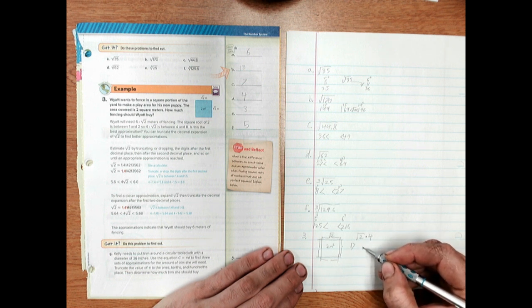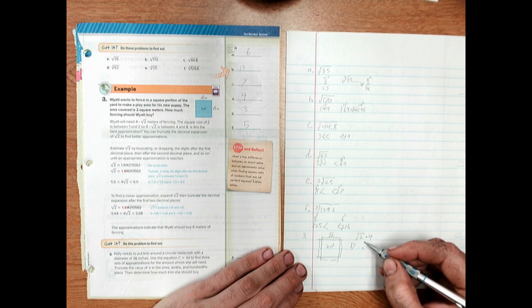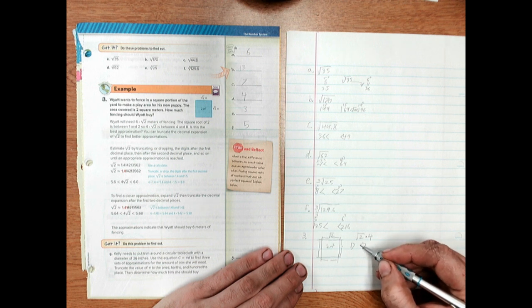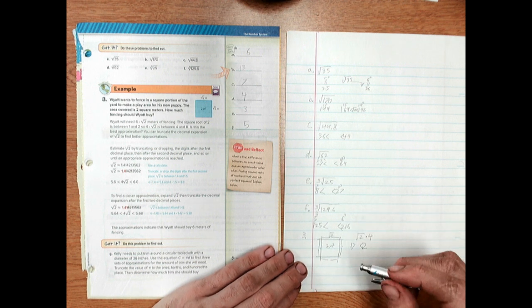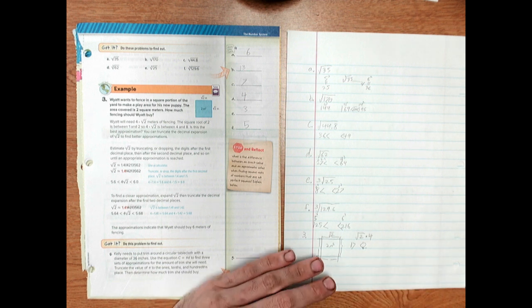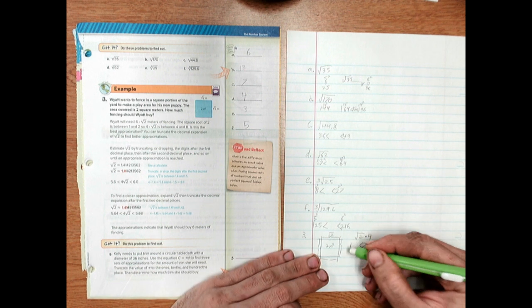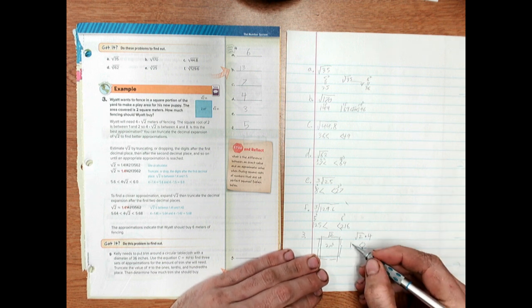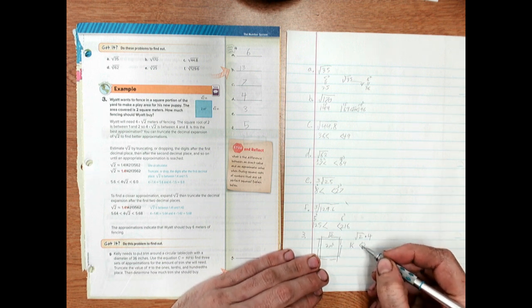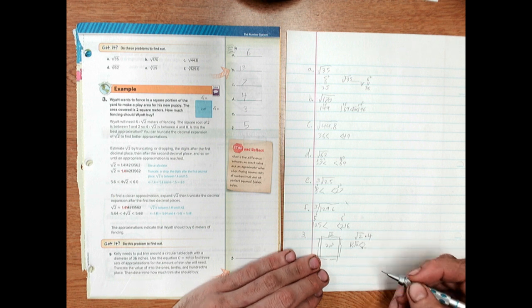And the square root of 4 is 2. So 2 squared is 4. So we know it's between 1 and 2. Oops, I put that little jaws facing the wrong way. We know it's bigger than 1, smaller than 2. Square root of 2 goes in there.